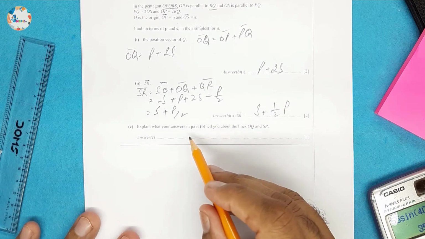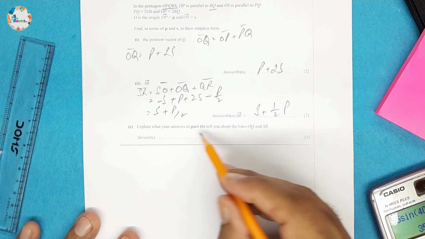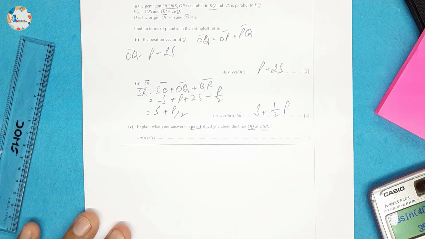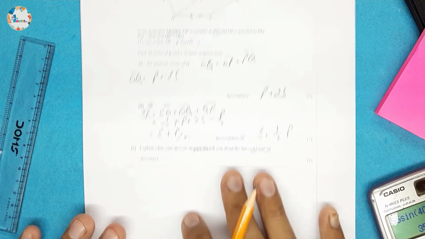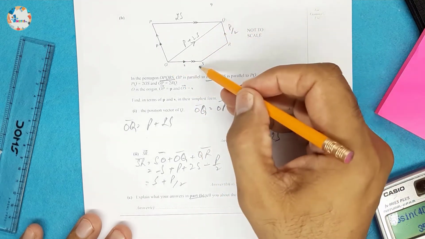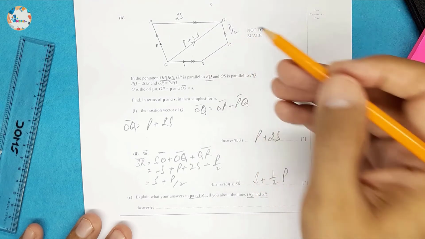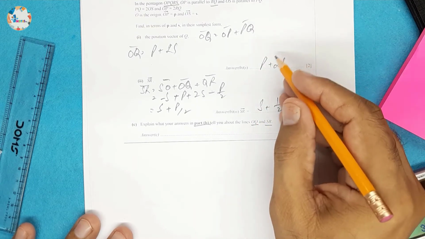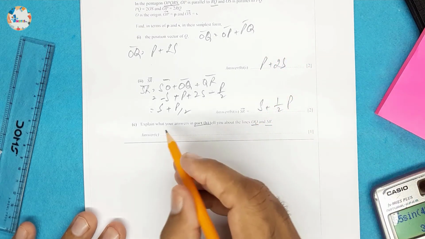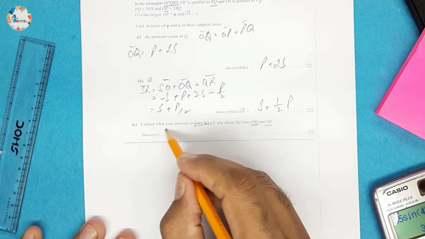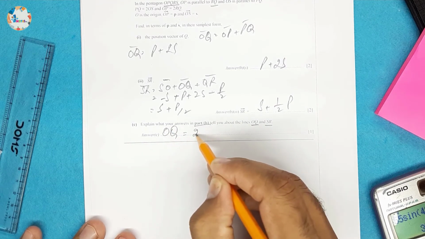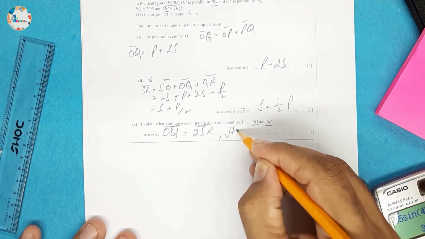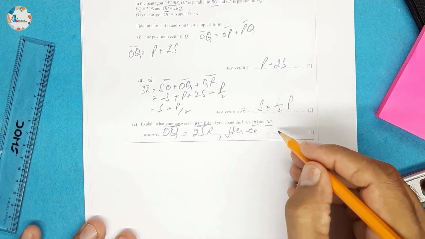Explain what your answer is. In part B, tell you about OQ and SR. OQ and SR, if we see, basically if we multiply this by 2, we will get this. So both are multiples of each other, so hence they are parallel. So we can write OQ is equal to 2SR. So hence parallel.